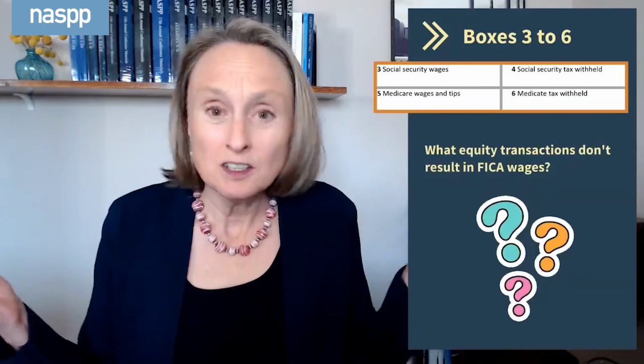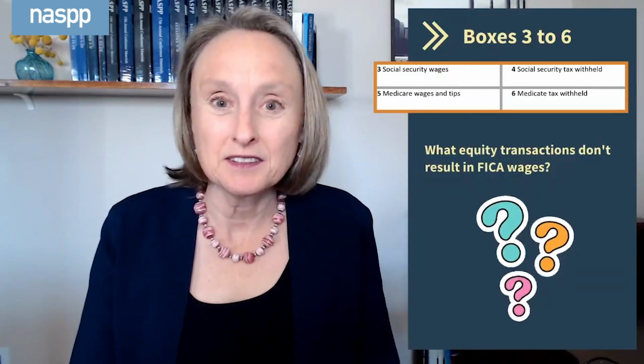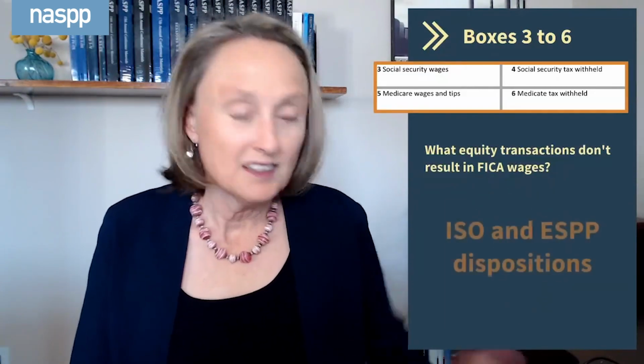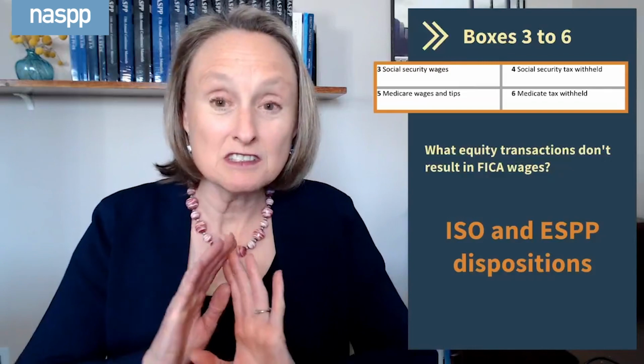So what's not here? What doesn't get reported in these boxes? Well, turns out ISOs and dispositions of ISOs and shares acquired under qualified ESPPs are not subject to FICA. They are specifically exempted from FICA, so any income from those transactions is not reported in the FICA boxes.